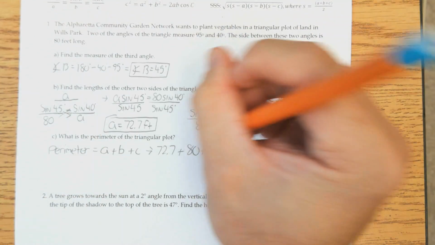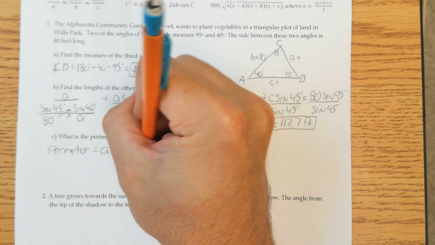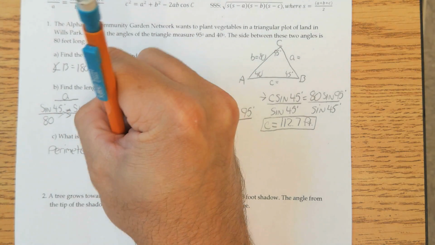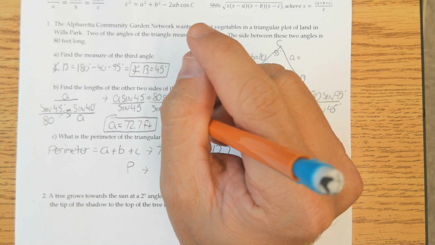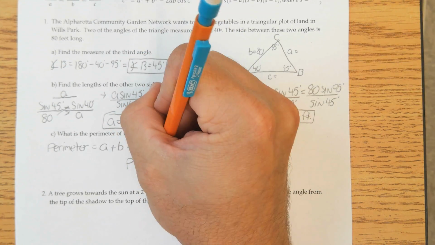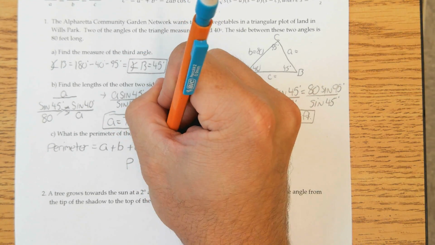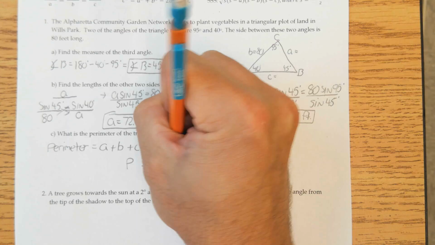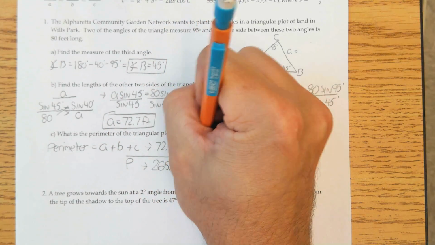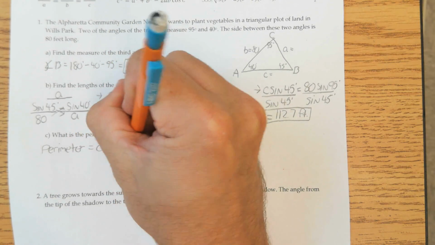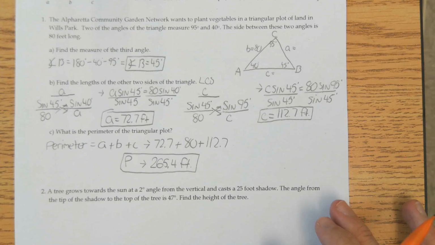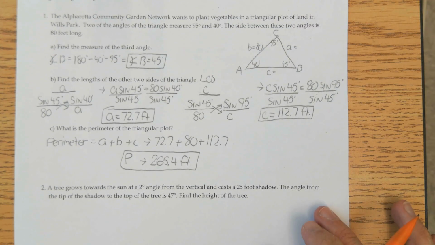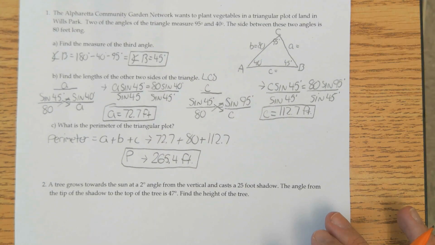And so when we add those all together, that means then that the perimeter, which I'll just label as P, is equal to 265.4 feet. Okay? So there's number one.